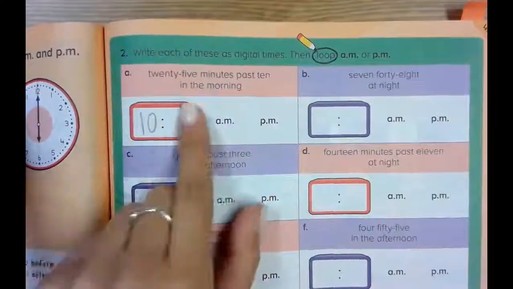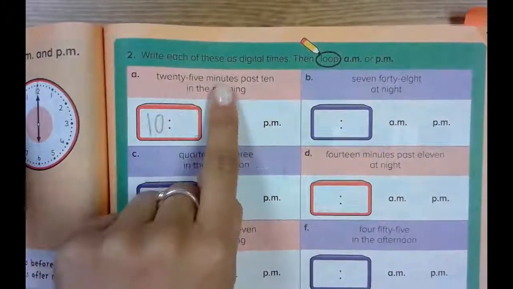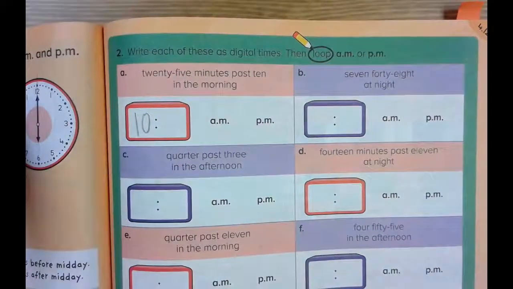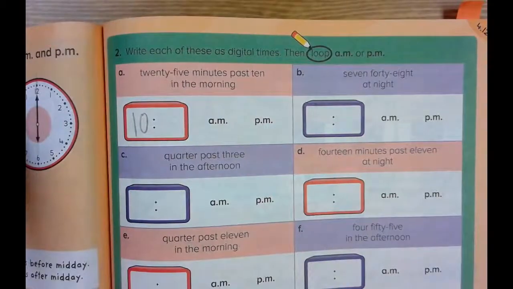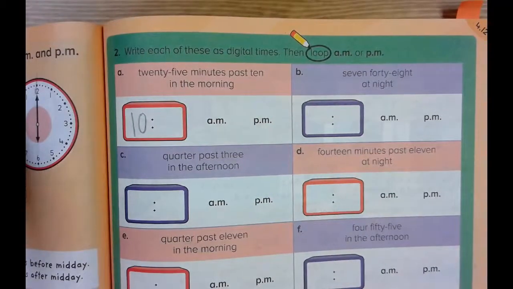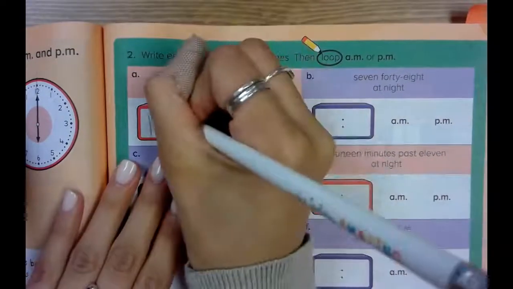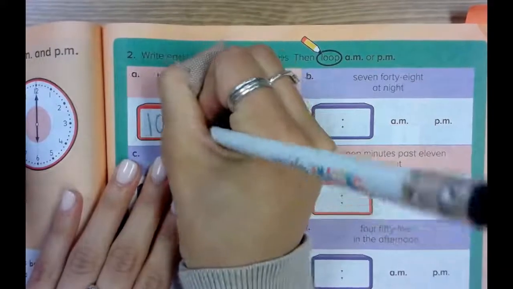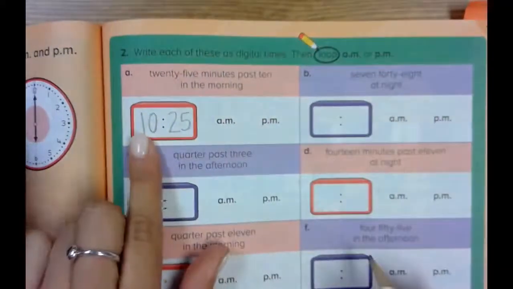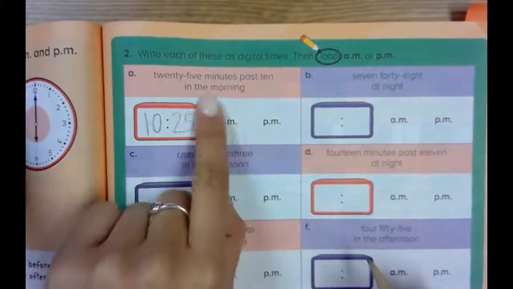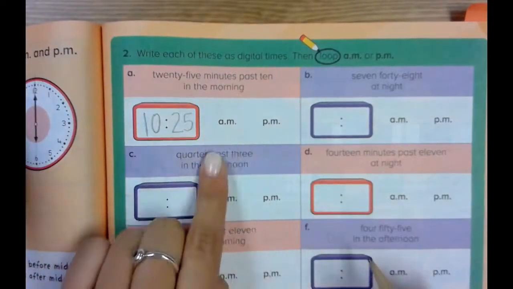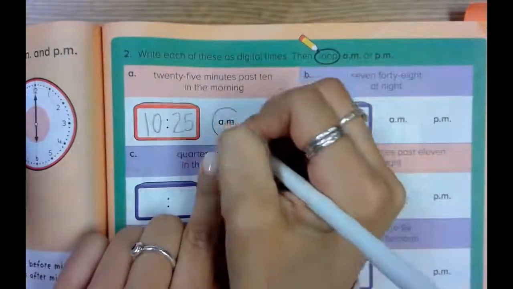And then if I go back, it says 25 minutes past 10. So that means I have 25 minutes after 10 o'clock has passed, which also is telling me that my minute is landed on the number 25. So it is 10:25 in the morning. Remember, in the morning, it's going to be AM.